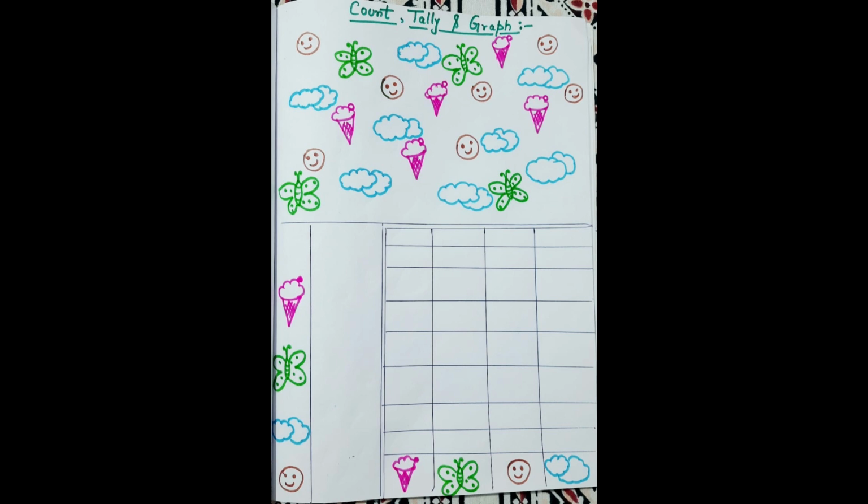They have to count in the upward direction for that particular object, and they need to color that much of the graph, as much as the number is. If we have 5 ice creams, they will count 5 graph boxes, like 1 2 3 4 5, and they will stop there, and those 5 boxes they need to color with the same color. Same way they can use different colors for different objects to color the graph, as well as do the tally marks for every object. They need to count, and do the tally marks on the left hand side, and same way they need to complete the worksheet.